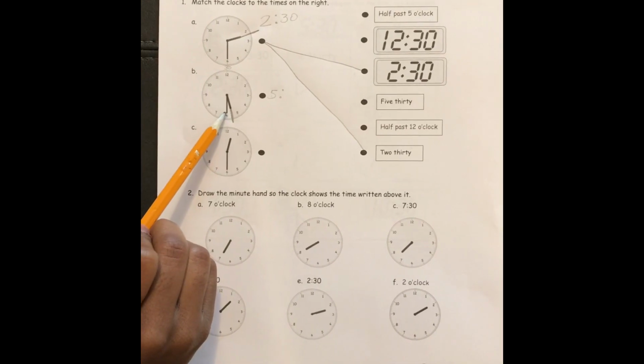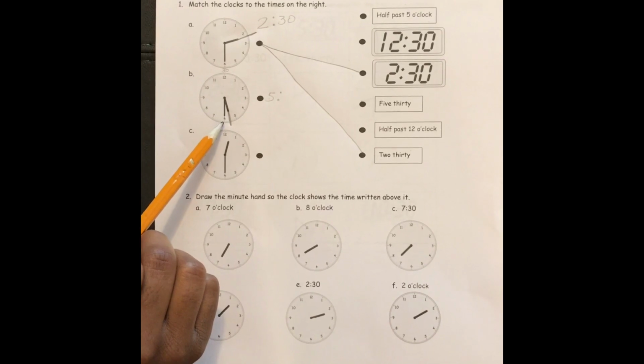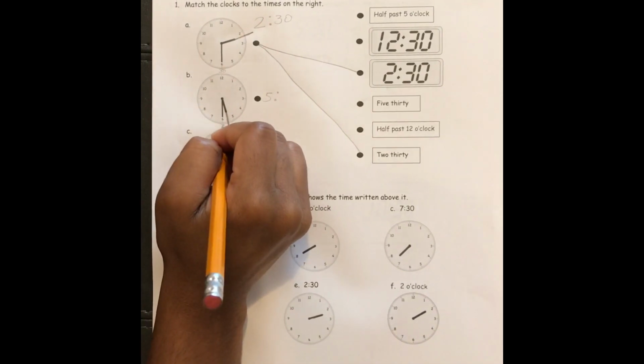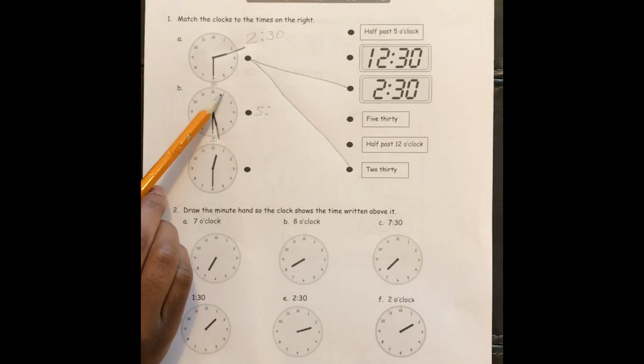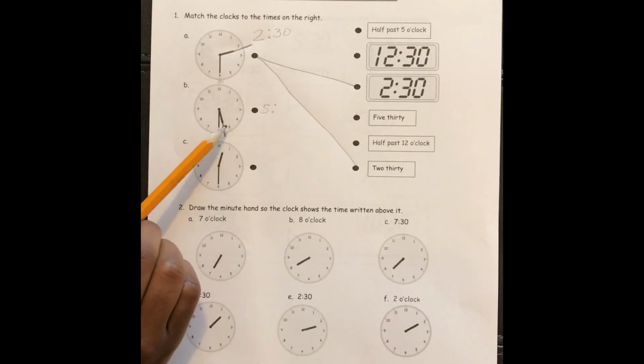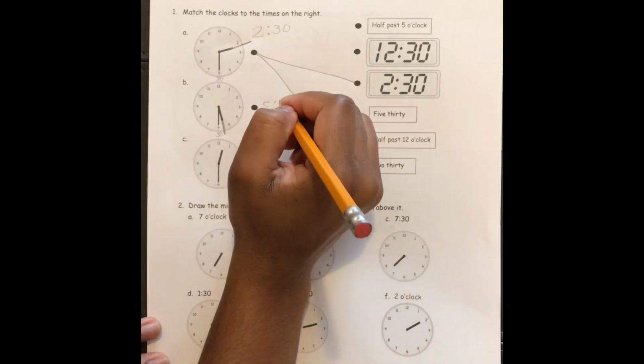Well, our minute hand is at the 6, just like the problem above. So we can just write 30 if we like, or you can start from the beginning. You start from the 1 and count by 5s. 5, 10, 15, 20, 25, 30. And it will show 30 minutes. So we write 5:30.